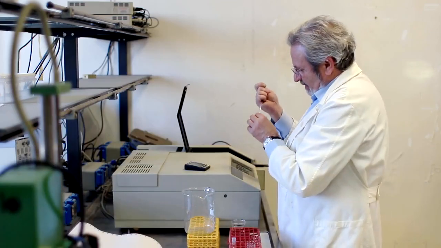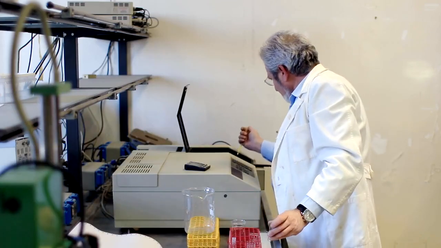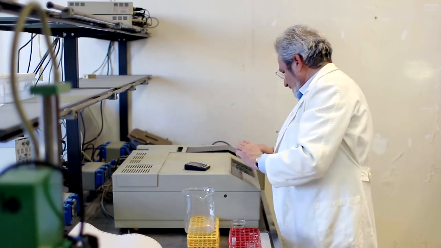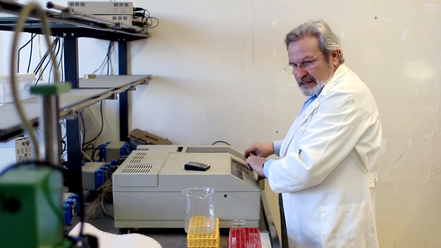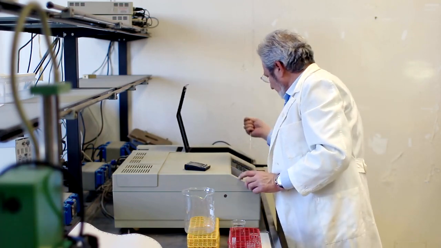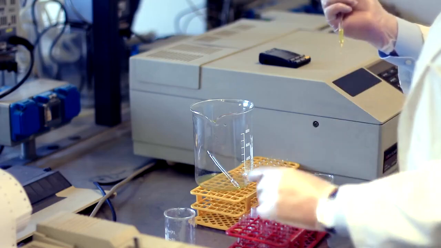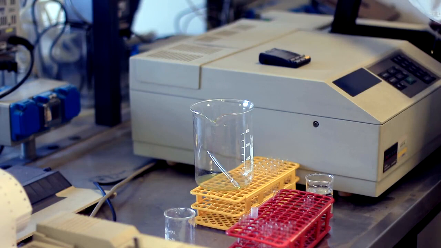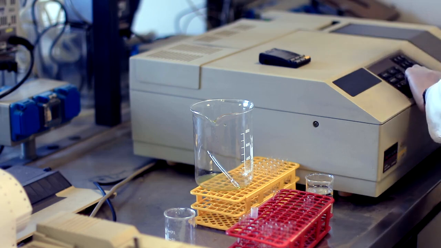Measuring cylinder. A calibrated cylindrical glassware or plastic used for measuring the volume of liquids. Spectrophotometer. An instrument used to measure the intensity of light at different wavelengths, often used in chemical analysis or biochemistry to determine the concentration of substances.